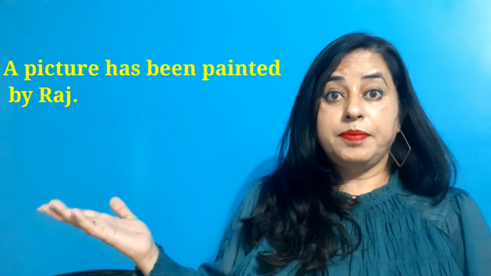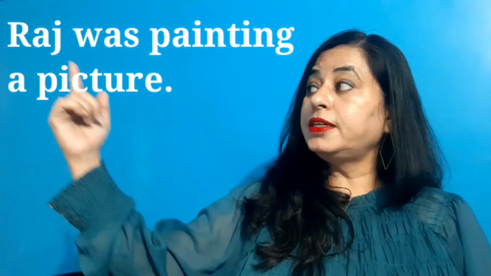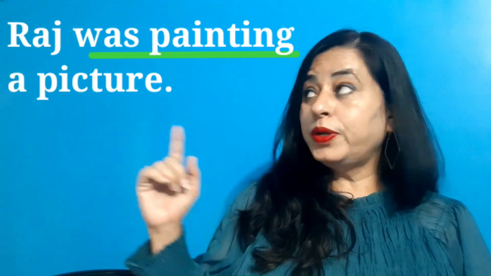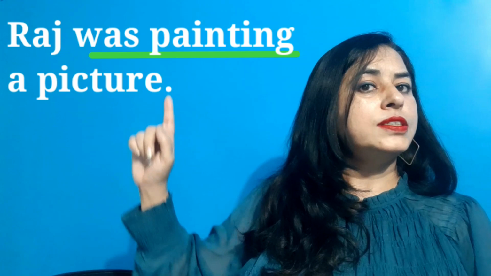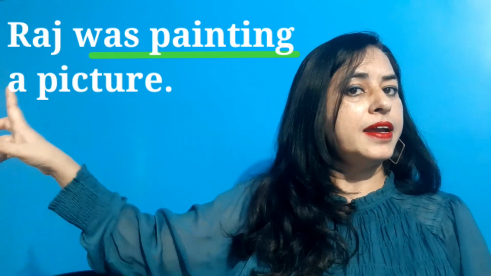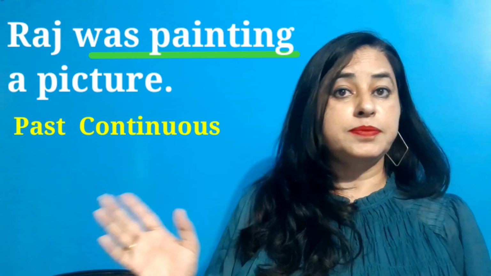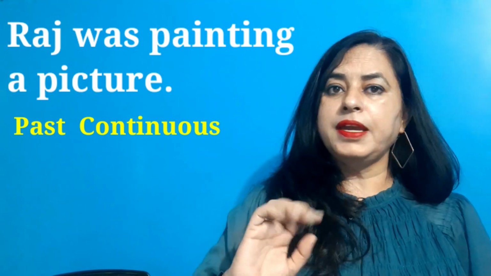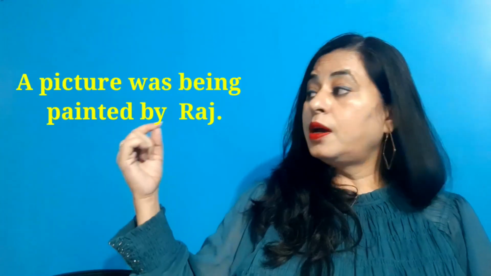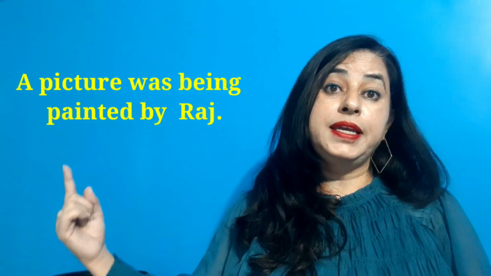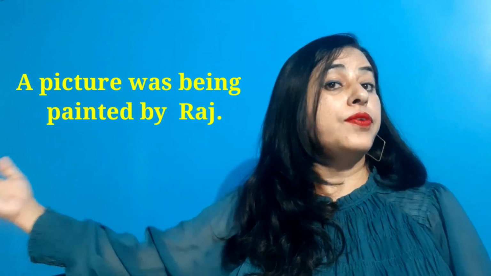Let's take the same example in different tense. Raj was painting a picture. So, which tense is this in? Was and ing, paint and ing, that gives an idea it's past continuous. It will remain in past continuous. A picture was being painted by Raj.